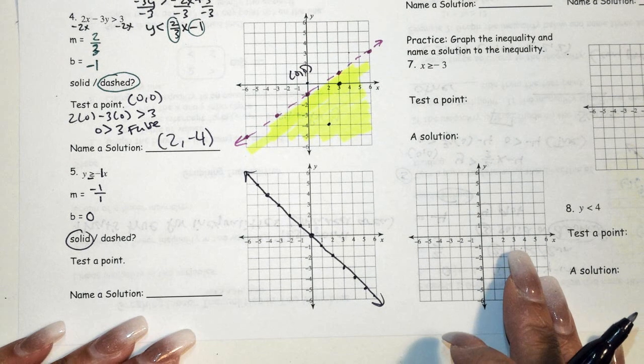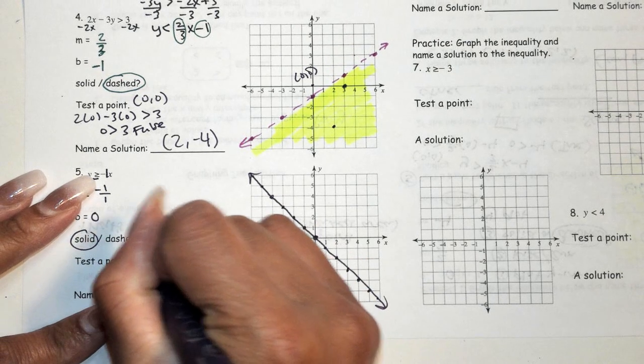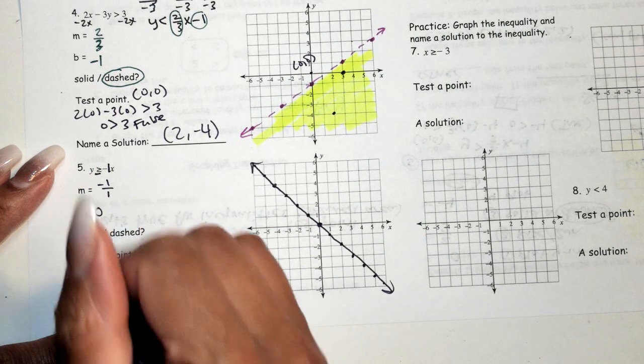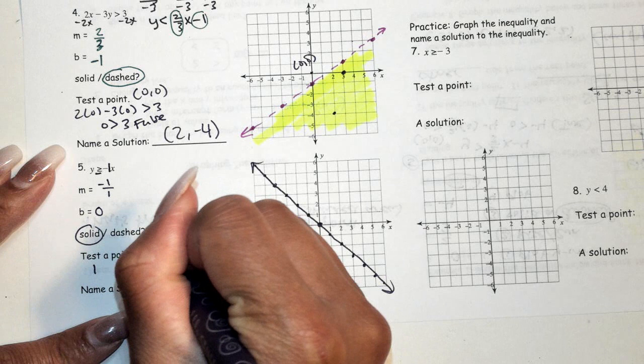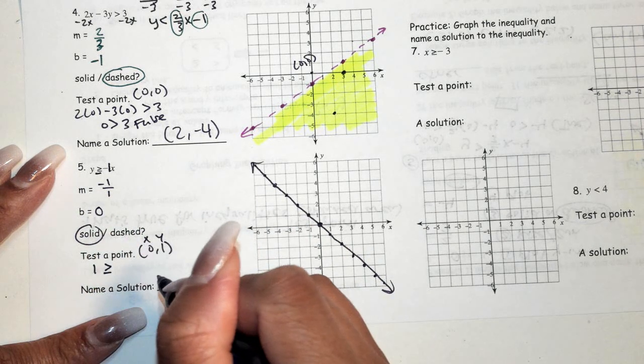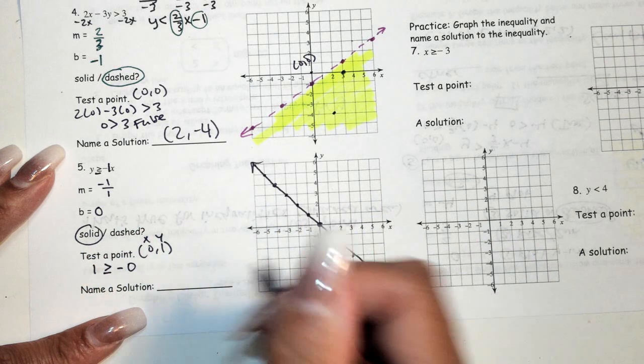Now we have to test a point. I can't use 0, 0 this time because it's on the line. It has to be somewhere away from the line. So let's try 0, 1. So we're going to plug in y is 1, and then we have it as greater than or equal to -0, but there's no such thing as a -0.